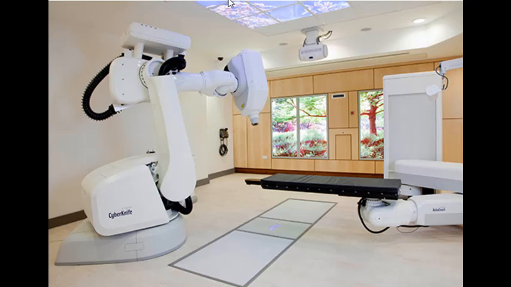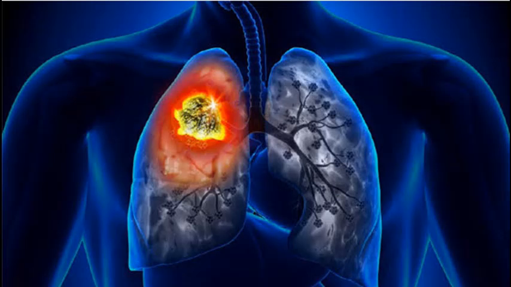What do I mean by that? I mean, maybe a physician is treating a non-small cell lung cancer to 50 gray over 5 days. So that's 1,000 centigray per fraction.